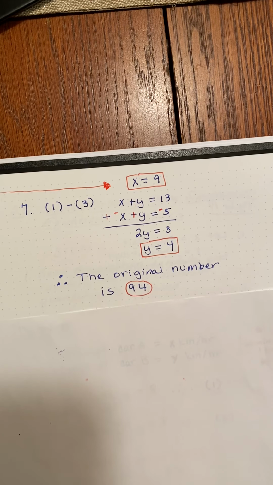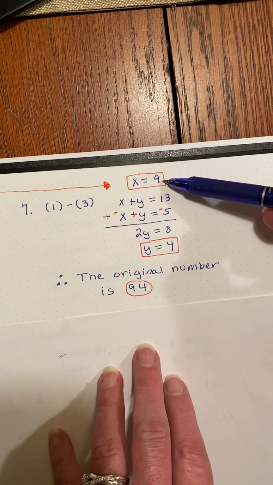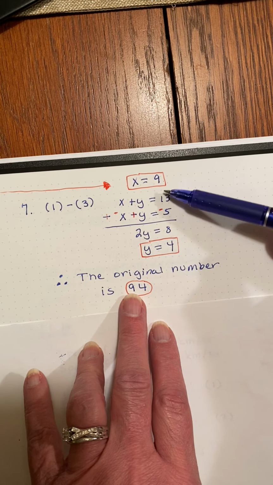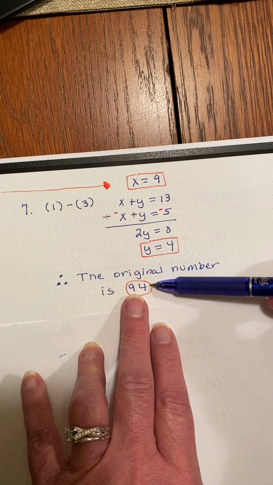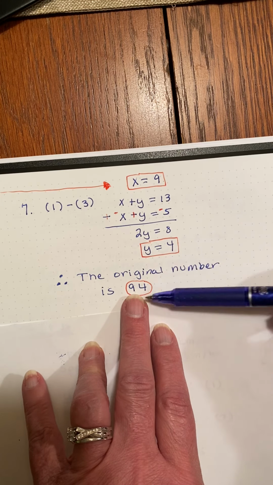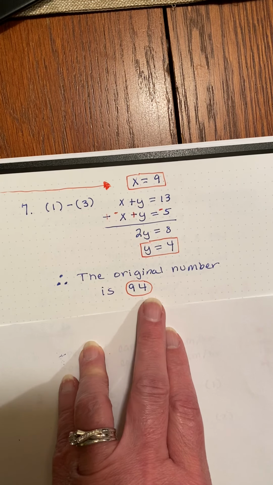So the original number is, x is in the tens place, 9, and y is in the ones place. 4 is in the ones place. I said that really goofy. So my number is 94.